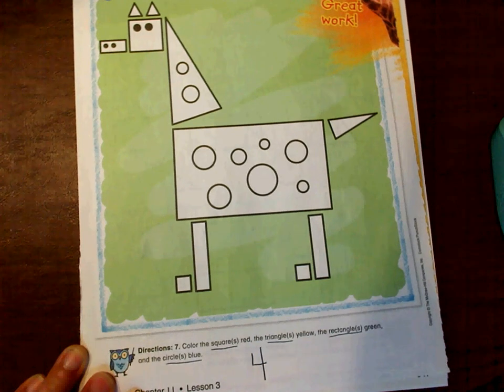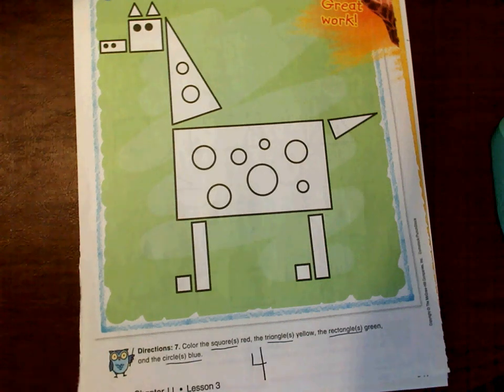So you're going to color all of the squares red. Pause the video, find only the squares, and color the squares red. I want you to think about what you know about a square and color the squares red.